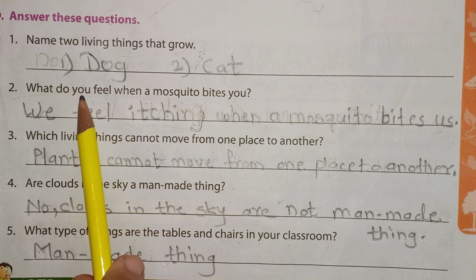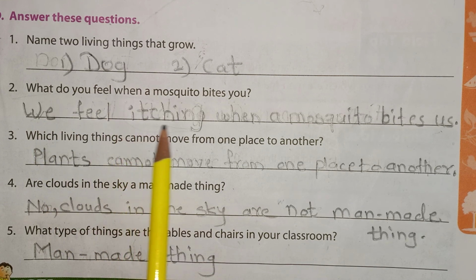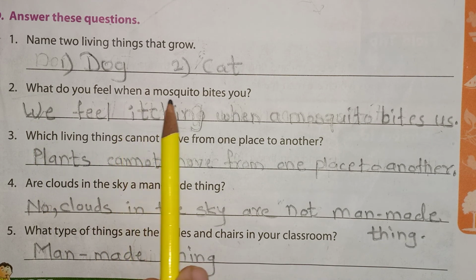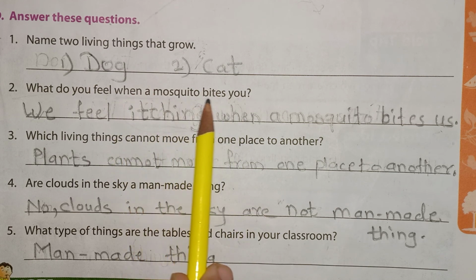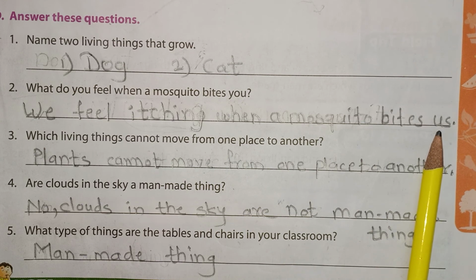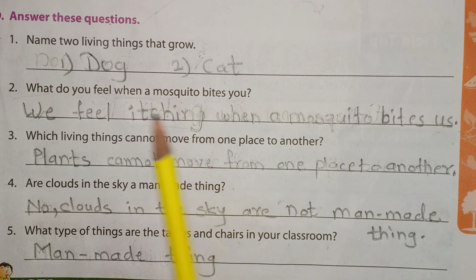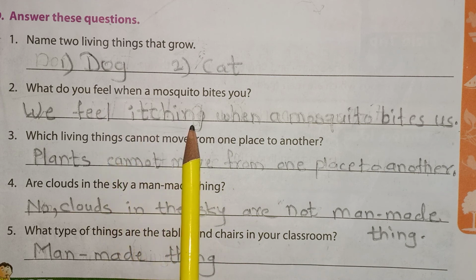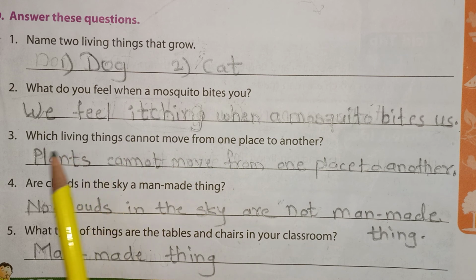You becomes we. We feel itching when a mosquito bites us. From when you have to just see in the question and write. So you don't have to mug up the long questions. Just remember the one word and write down the rest from the question.